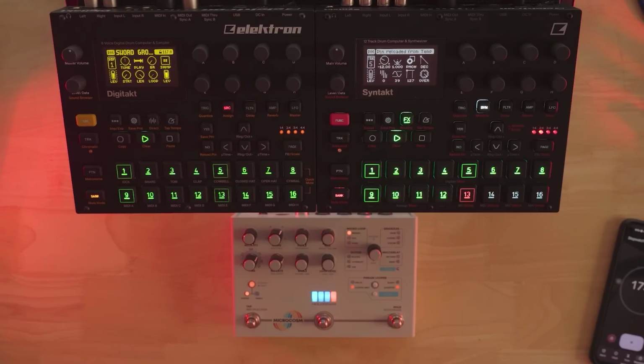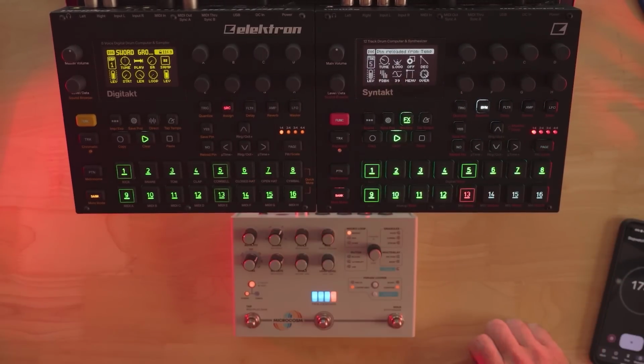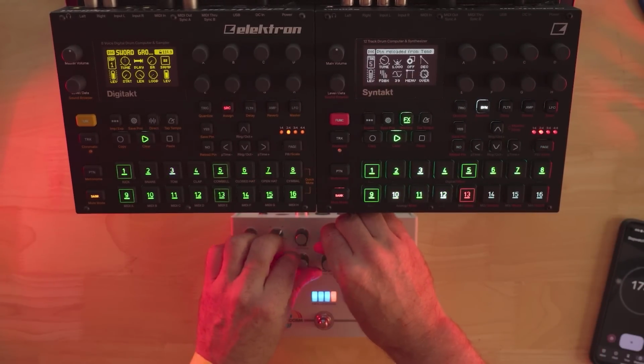If you're thinking about picking up a groove box and samples aren't maybe your focus, I don't think you can find something quite as good as the Syntact on the market right now. So two thumbs up for the Syntact.